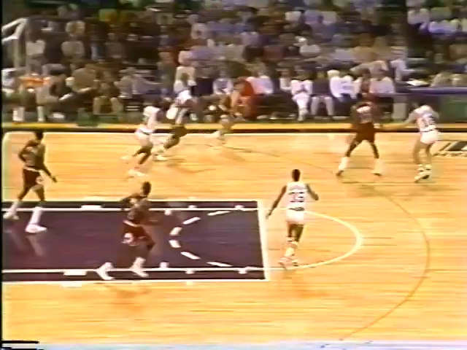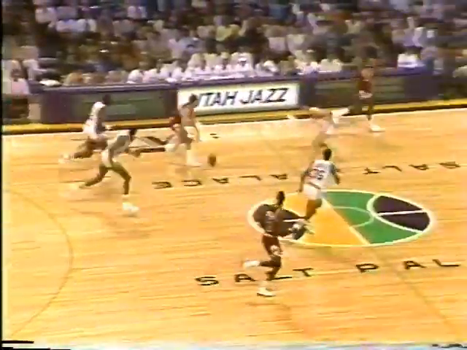Bulls have it in play to Paxson. Pax on the dribble in the backcourt. Against the trap, jump pass ahead to Mike Brown. Brown out to the left, back to Paxson. Now Jordan has it out front, shot clock at 14.